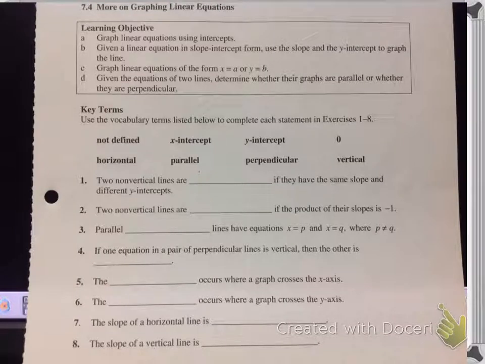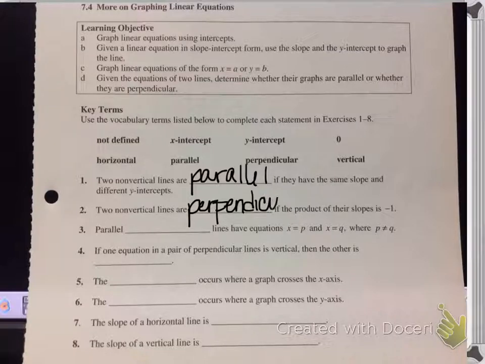Let's look at some key terminology when we are graphing linear equations. So the first one: two non-vertical lines are parallel if they have the same slope and different y-intercepts. Two non-vertical lines are perpendicular if the product of their slopes is -1.